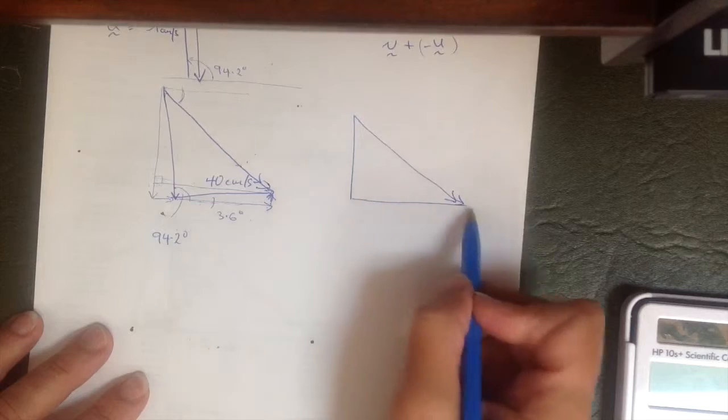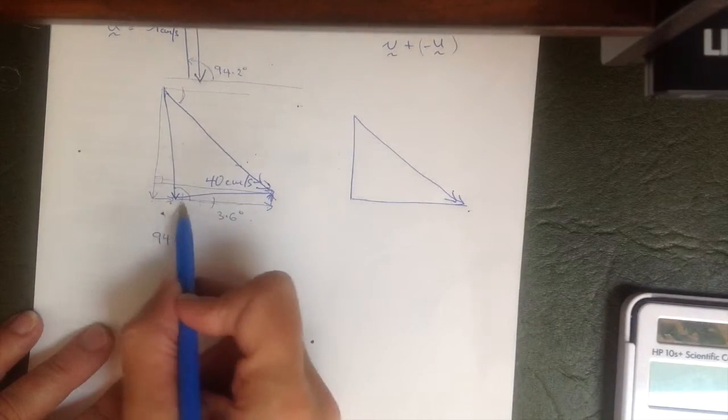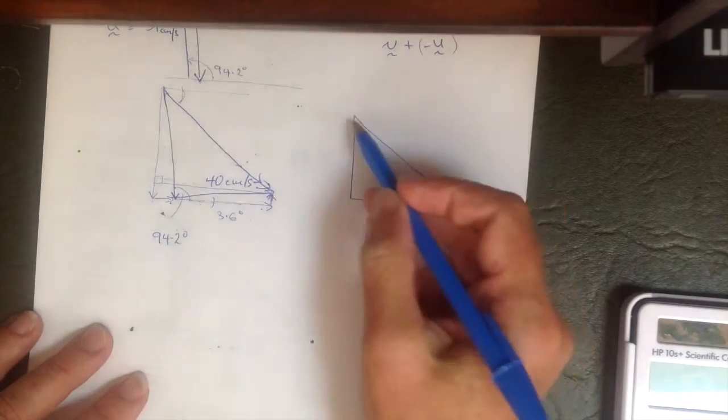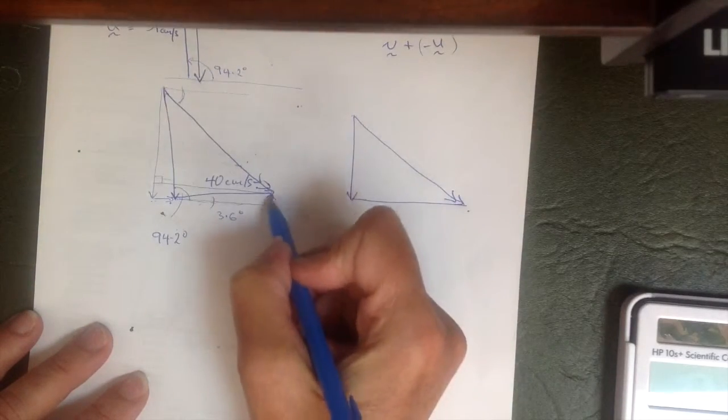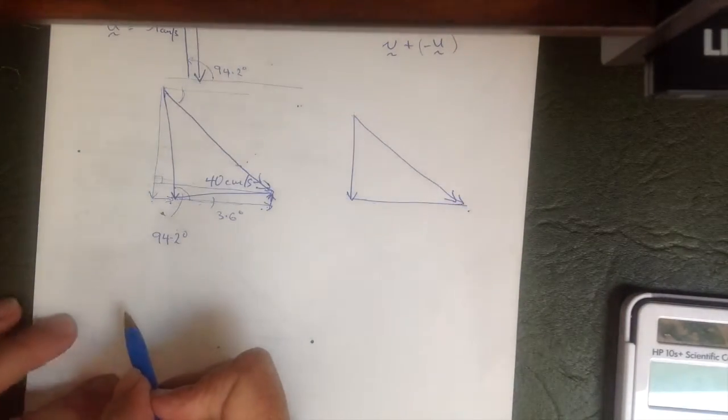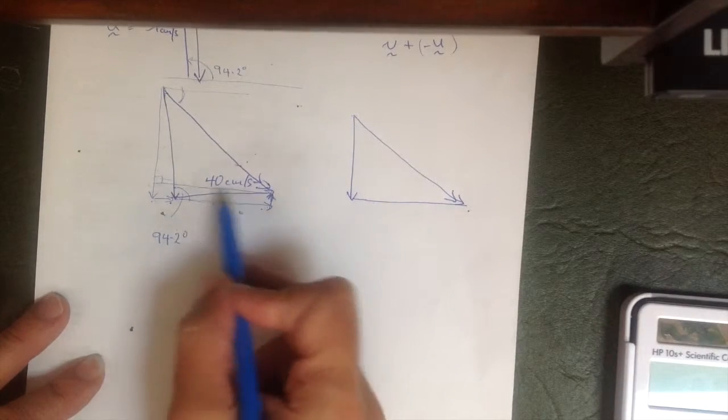So remember, this distance from here to here is going to be made up of that one and that one. And this distance from here to here is going to be made up of that distance, subtracting that distance. So I've got a bit of trig to do. Let's solve this triangle first.